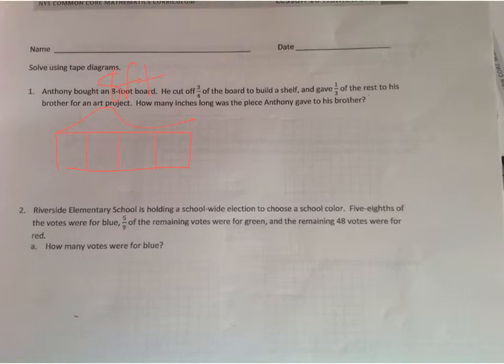I'm going to cut that 8-foot board into fourths, and then I'm going to show that 3/4 of that right here, this is 3/4. I'm going to put an S here for shelf. This 3/4 shows that it's for the shelf. Then it says he gave 1/3 of the rest to his brother for an art project.